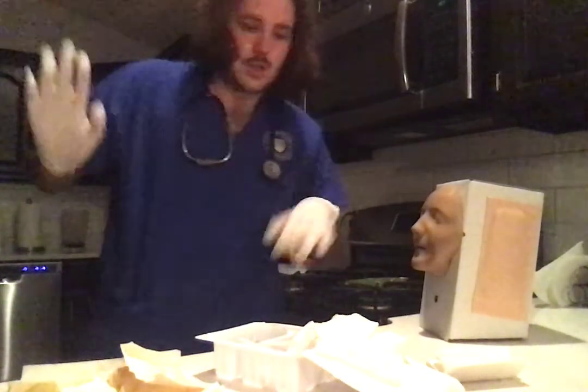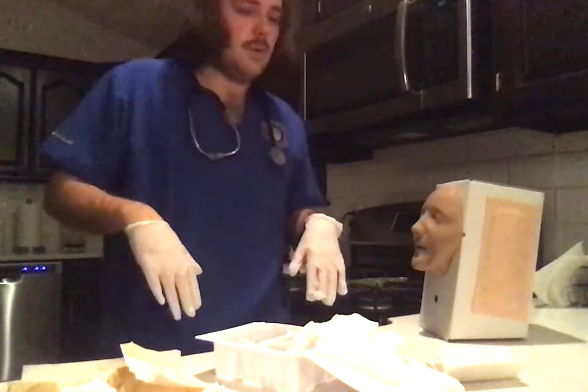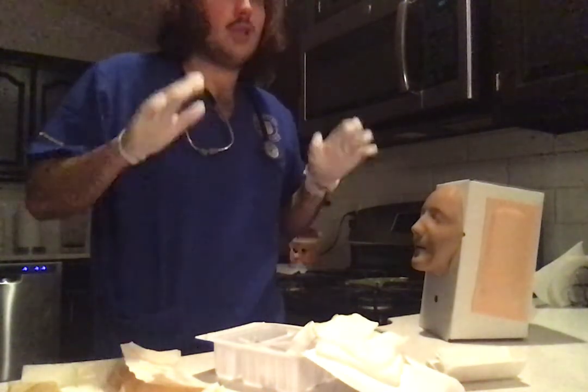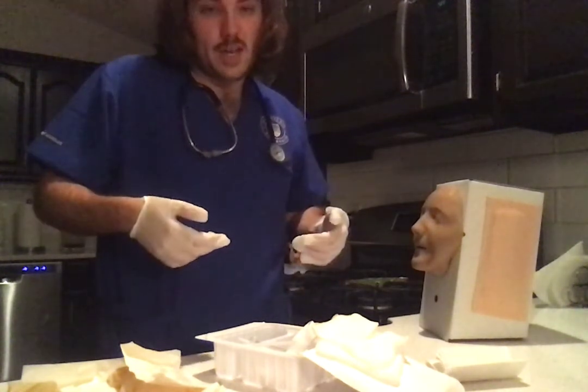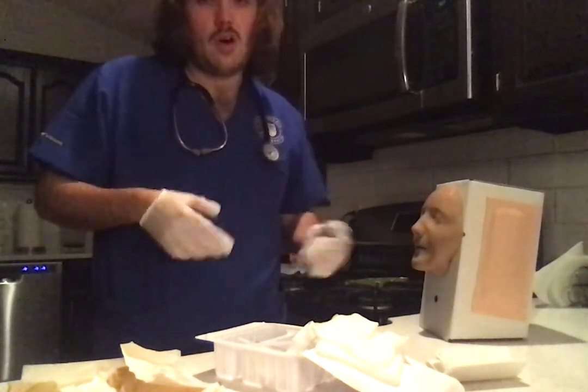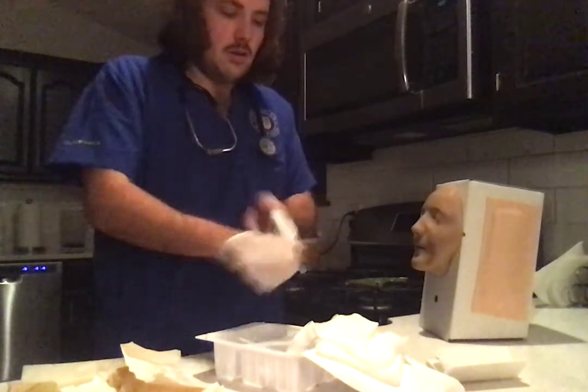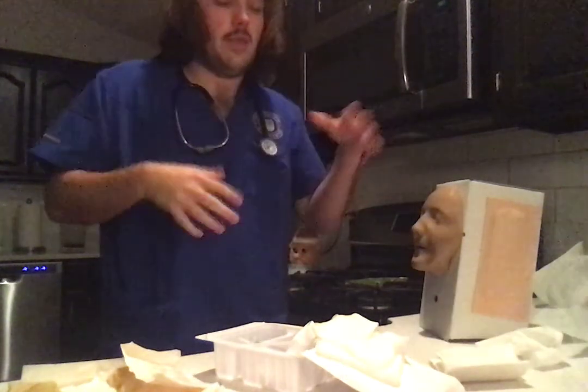Once that is finished, we would lower the bed to its lowest position, raise side rails up, lock the bed, place the call light, perform hand hygiene, and thank the patient.